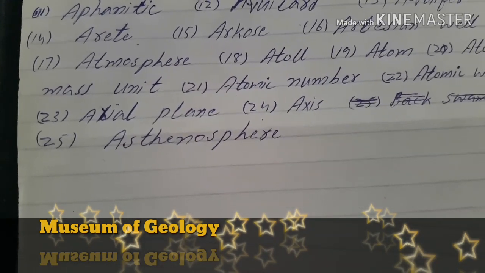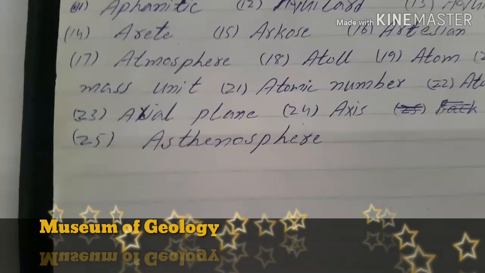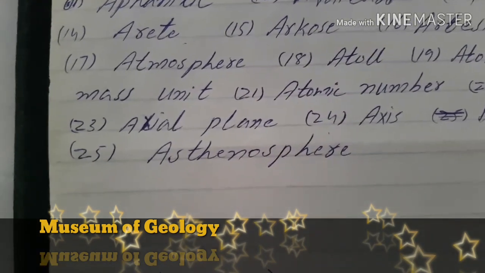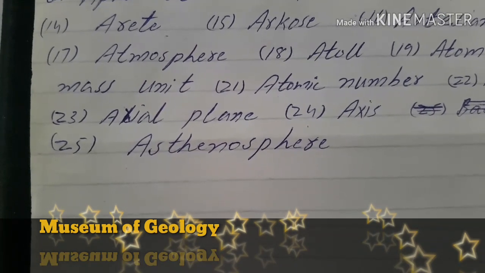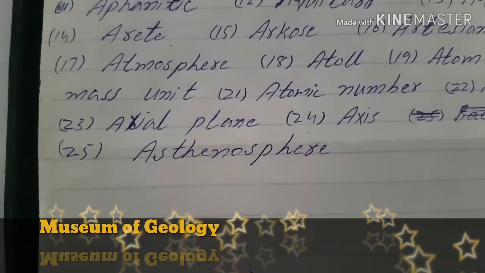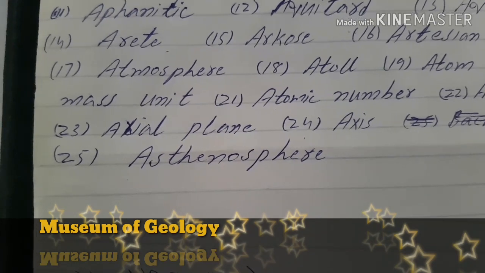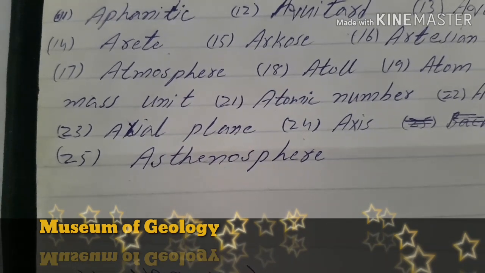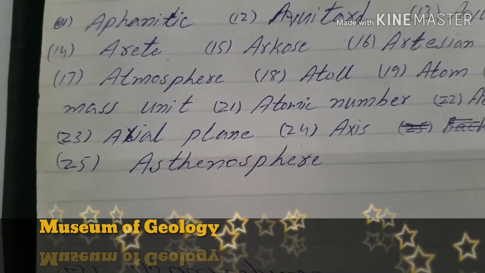Basically it is a subdivision of the mantle which is situated below the lithosphere. The zone of weak material exists below a depth of 100 km and in some regions extends as deep as 700 km. The rock within this zone is easily deformed, so it is a subdivision of the mantle situated below the lithosphere. It is all about the asthenosphere.